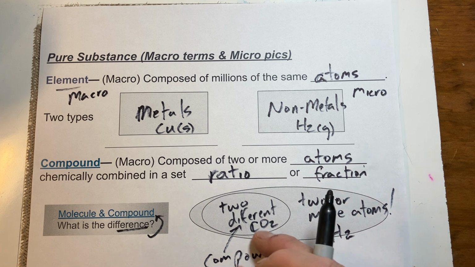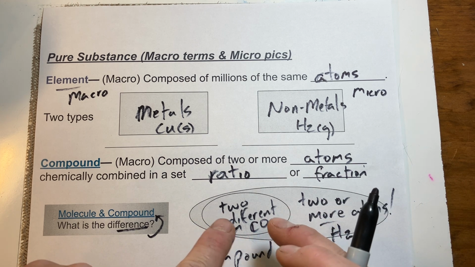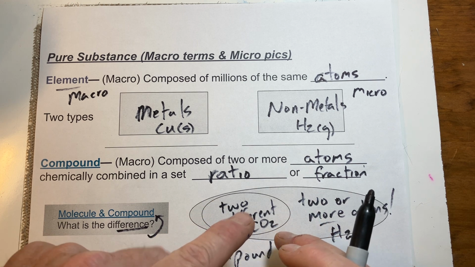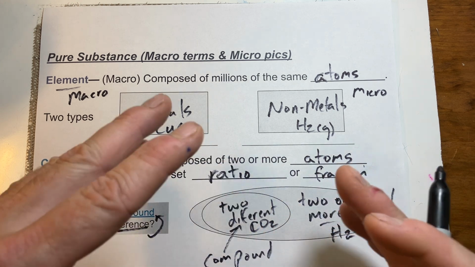But H2 is not a compound. Why? Because that's more specific, like dogs with four legs. This is more specific. It has to be two different atoms coming together. We're going to talk about that a little bit in class.